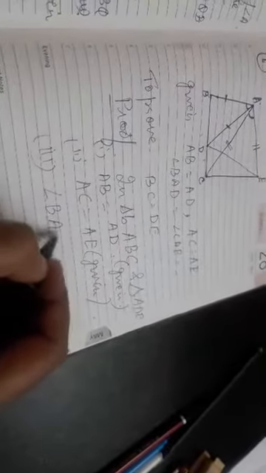Now, look at the third part. If I say angle BAD is equal to angle CAE, now, this is not the complete angle, only this is a part of the angle. We actually want this whole angle A. Pay attention here.